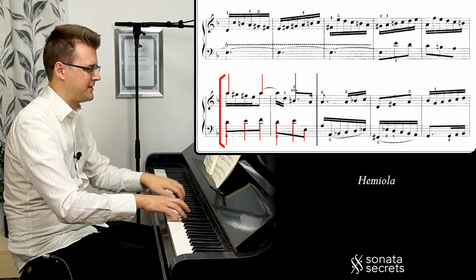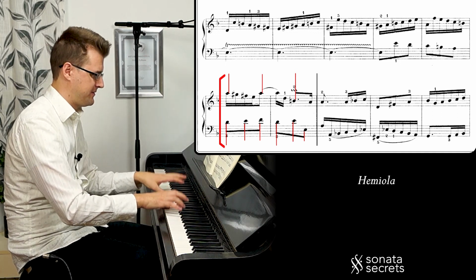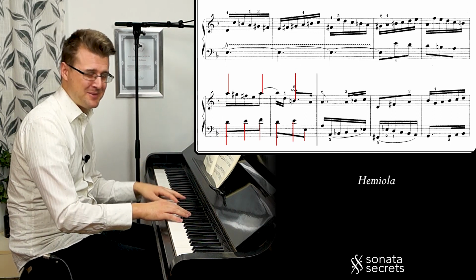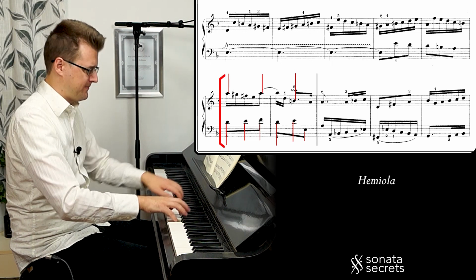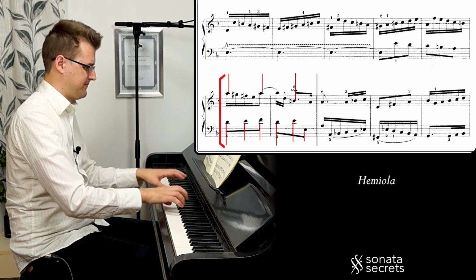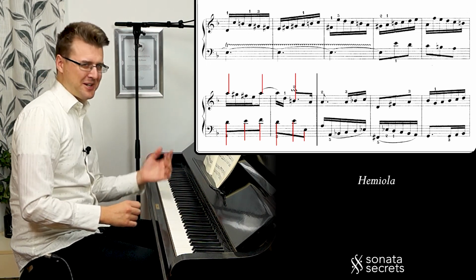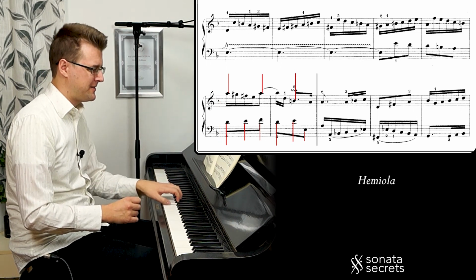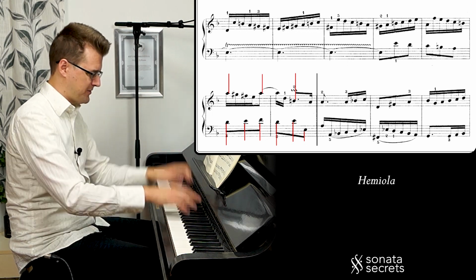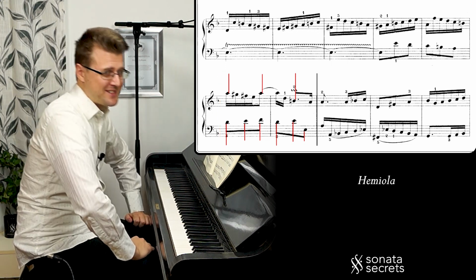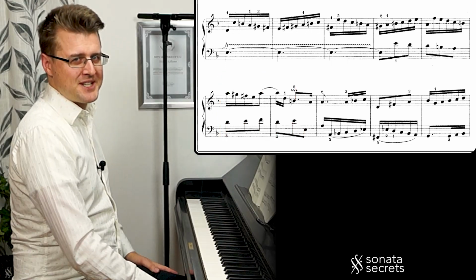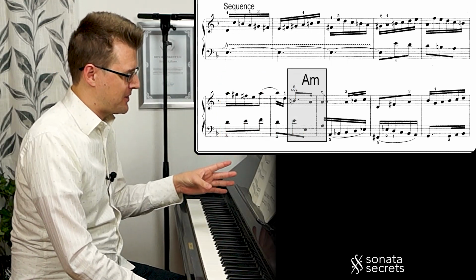Now together. You can feel it in both ways. So if I play it really clearly as a hemiola, and now you get a little bit of the triple time in the left hand. Great stuff there.